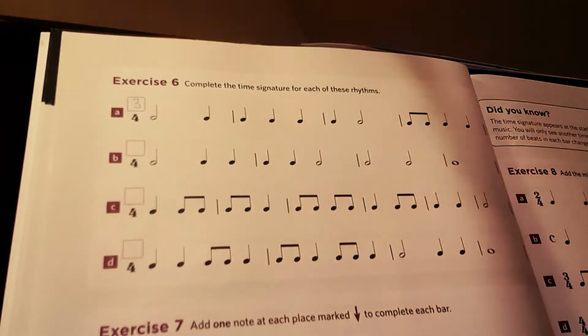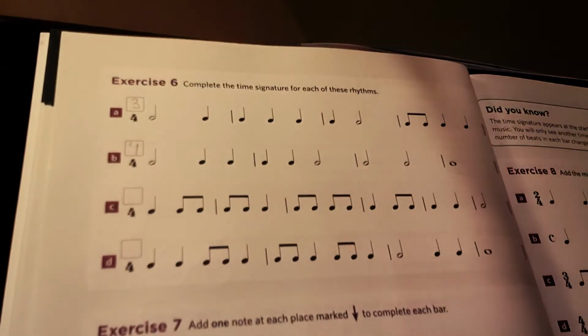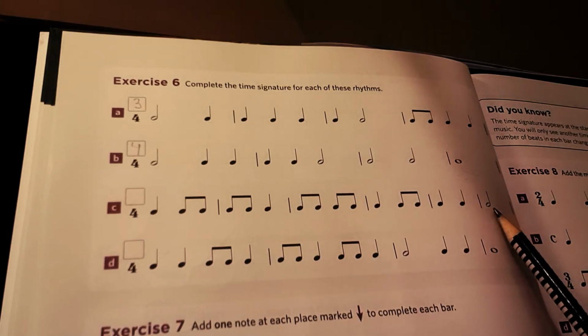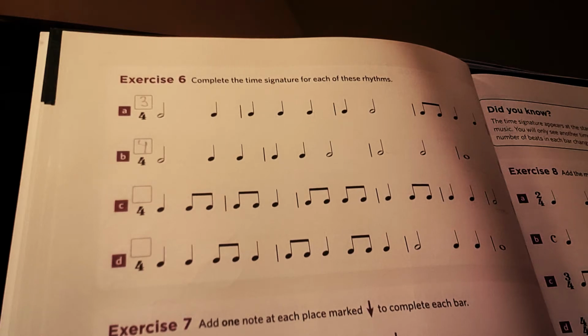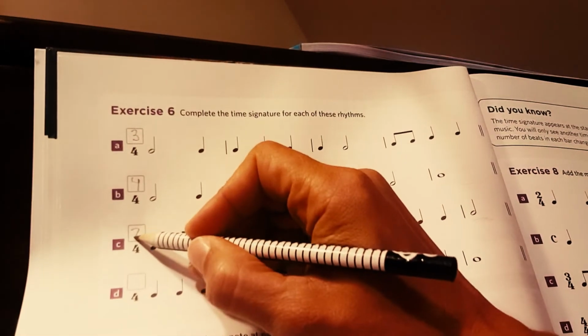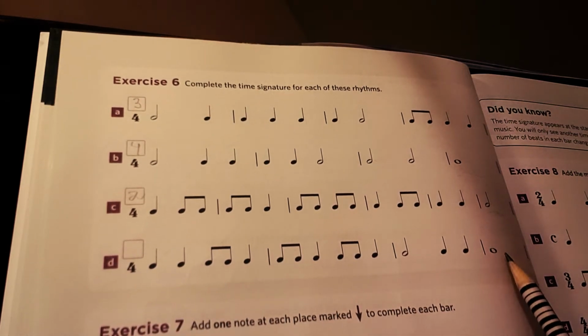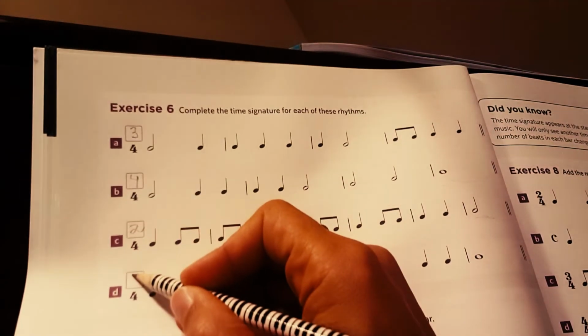What do you think the answer is? 4/4. And C. Go for the easiest bar to count. 2 crotchets. What do you think the answer is? Good. 2/4. And finally, D. Go for the easiest bar. Semibreve. 4/4.